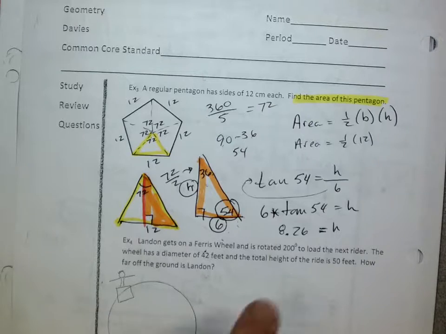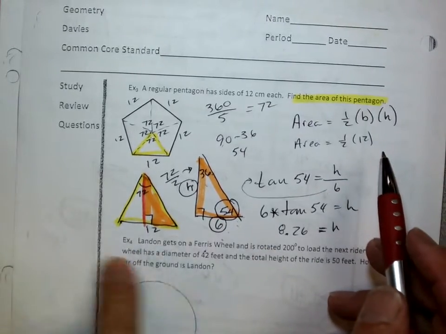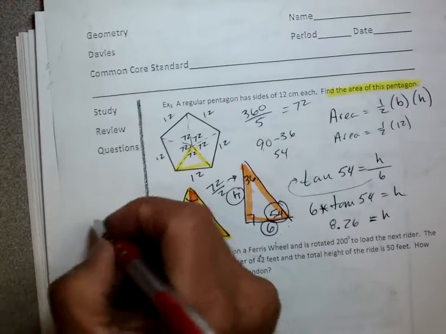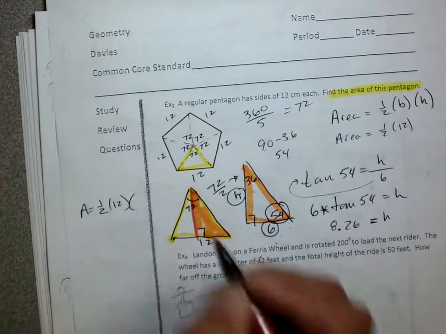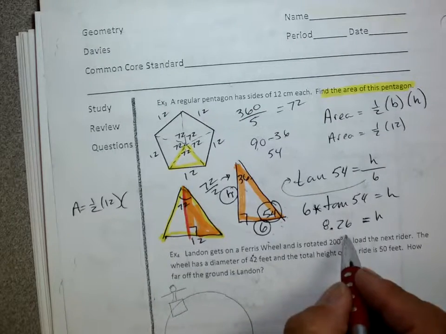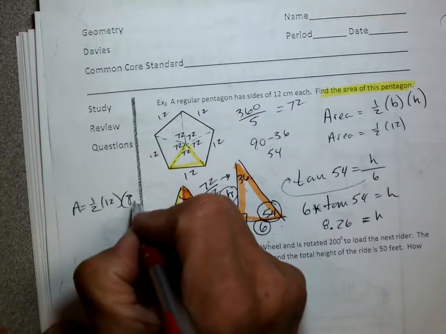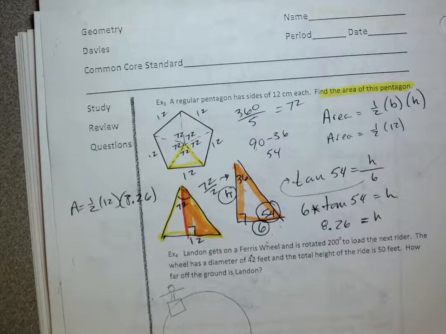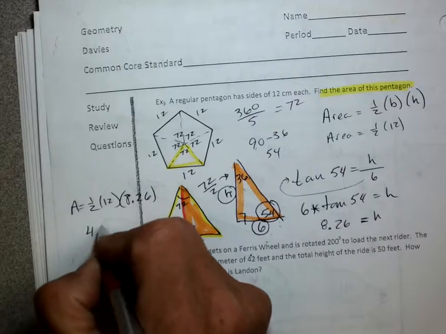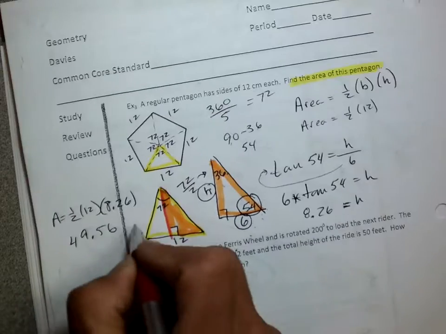Okay, so area of the triangle. So we're going to go area of this triangle. Area of this triangle is going to be 1/2 its base, which is 12, times its height. We know what the height is, 8.26. Okay, so I'm going to use my calculator. I'm going to go 1/2 times 12 times 8.26, and I get an answer of 49.56. That's the area of a triangle.